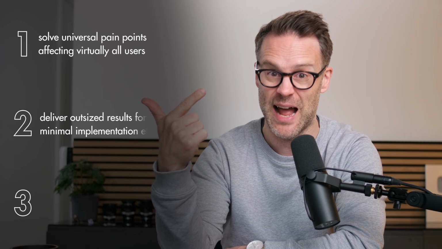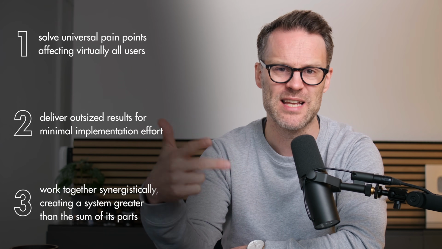These feature updates stood out to me because, well, they're worth it for 3 really good reasons. They solve universal pain points, they deliver outsized results, and they work together synergistically. Now, there might be a few flashy other features out there, but these are the ones I think that really make the difference.